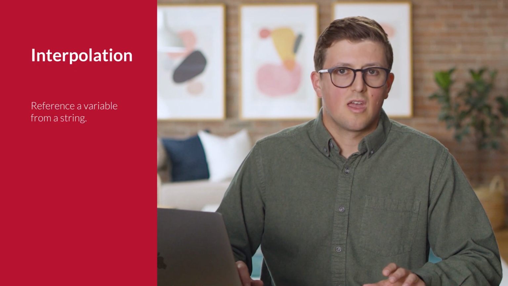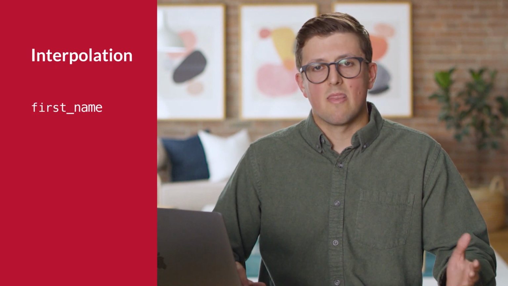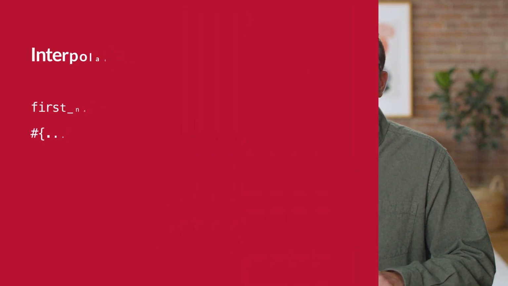You can also manipulate strings using interpolation. String interpolation in Ruby allows you to reference a variable from a string and have its value inserted at runtime. For example, let's say you had a variable first name, and that variable changes. You don't know what it's going to be. You could create a string literal introducing the person whose name will be stored in first name, and you use the notation hash, curly brace, and then a closing curly brace inside of the string.